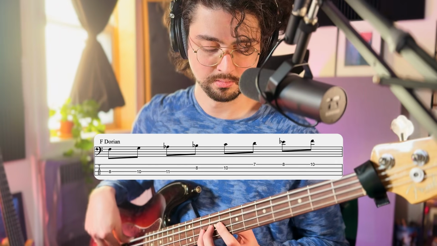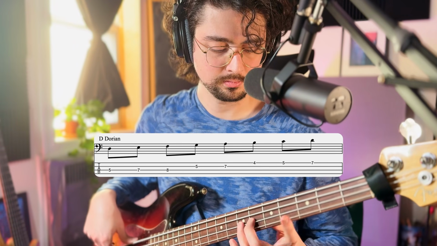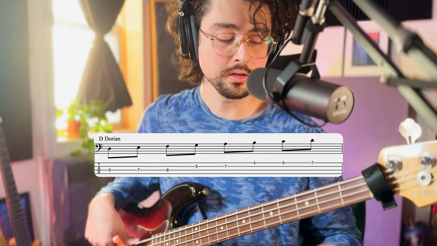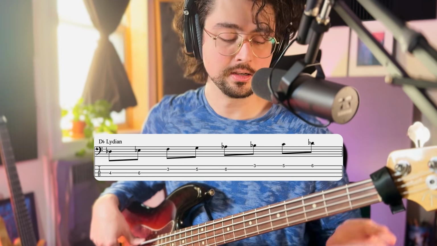I just stay in this shape for C major. I stay on this shape for the F Dorian. I stay in this shape for the D Dorian, and then this shape for the D flat Lydian. And maybe I went up maybe 2 notes above, but just going up an octave a little bit, you can explore 2 octaves of these scales, but that's all. And it sounds pretty cool already, I think.